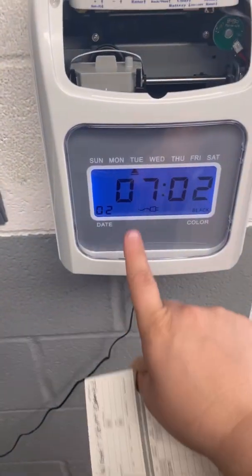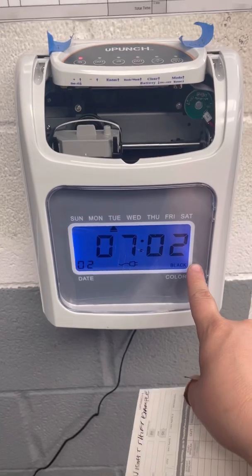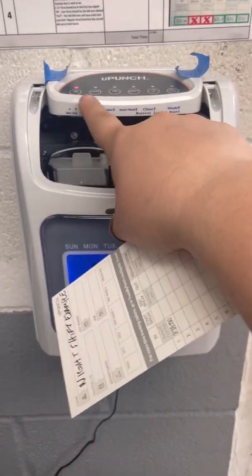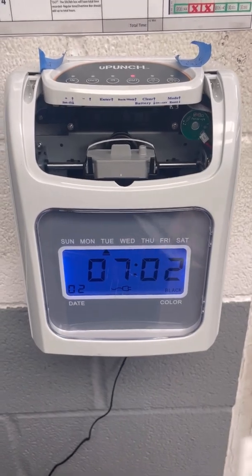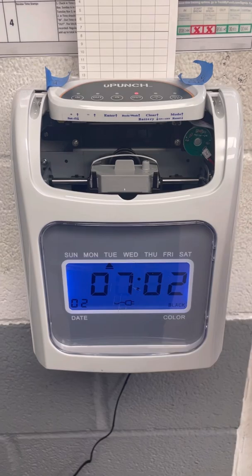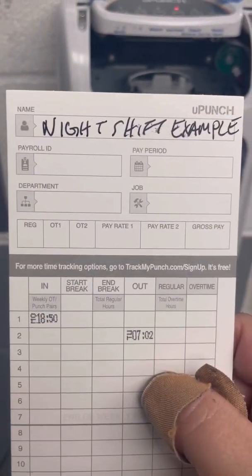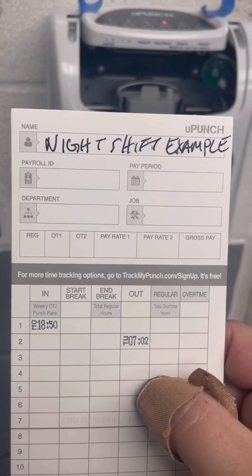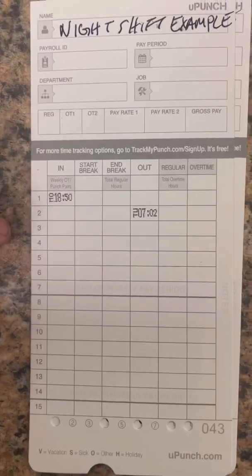Here's where it gets a little bit confusing. If you work night shift, you punched in on Monday, but you're going to punch out on Tuesday. So all you're going to do is select the out button, insert your card, and then the UPunch is going to punch you out on Tuesday. So now if we're looking closely at the card, we can see that you were clocked in on Monday at 18:50 and clocked out on Tuesday at 7:02.